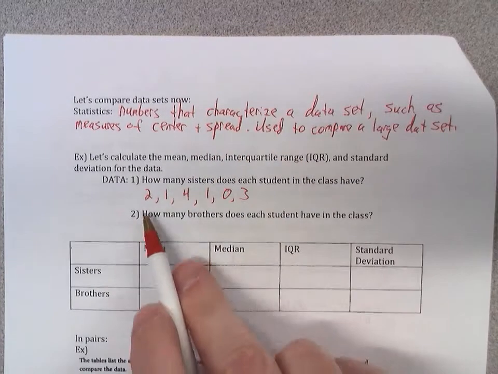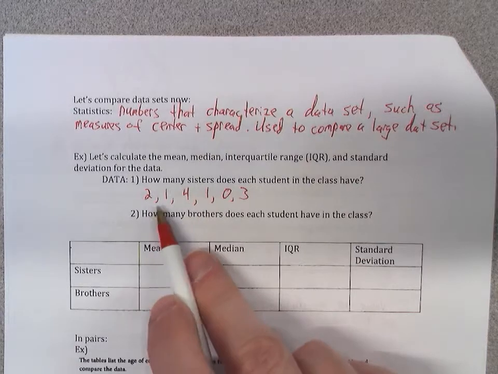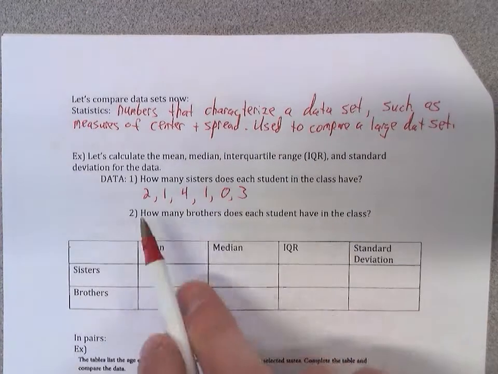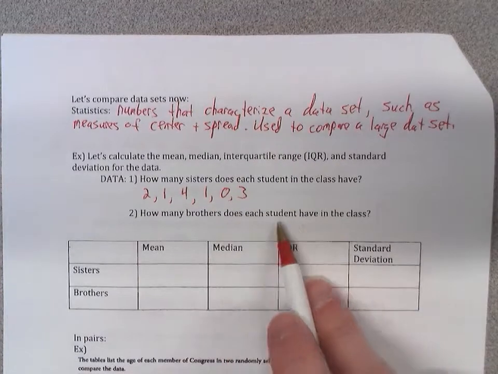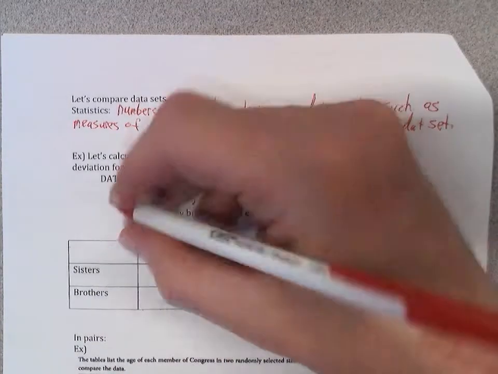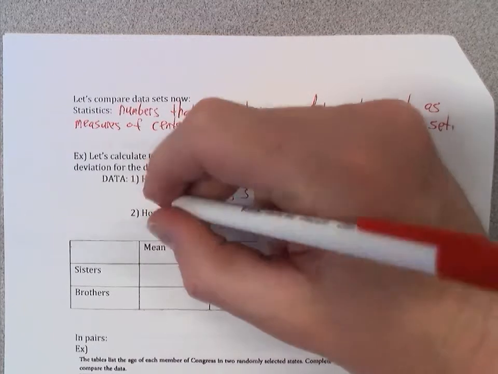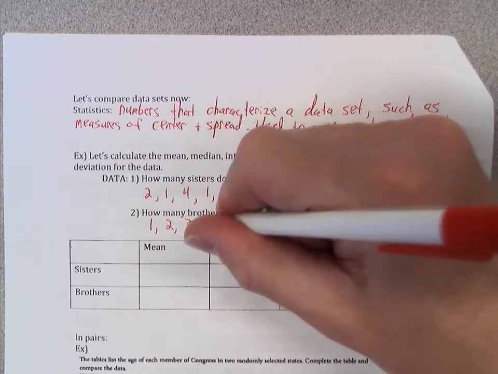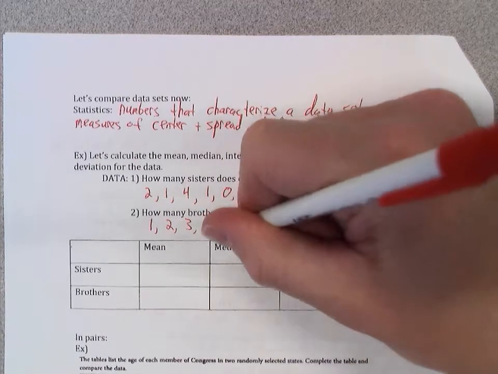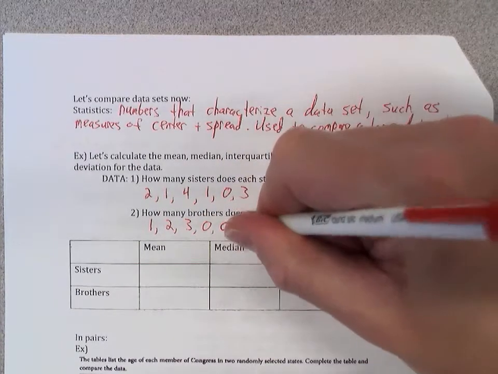So we can see we have 1, 2, 3, 4, 5, 6 different students and the number of sisters that they have. And then next, how many brothers does each student have in the class? Well, one student has 1 brother, another has 2, another student has 3, the next 2 students have 0 brothers, and the last student has 4.